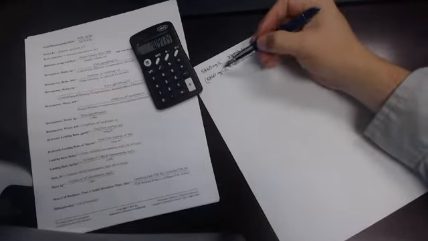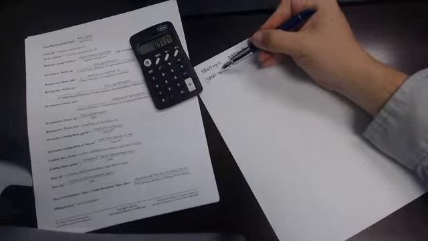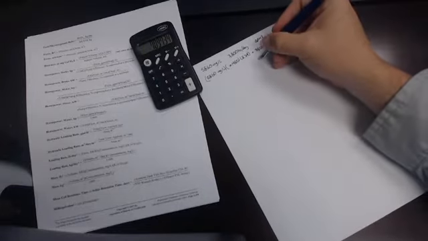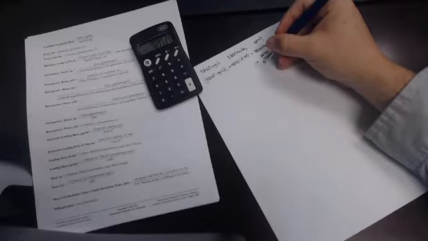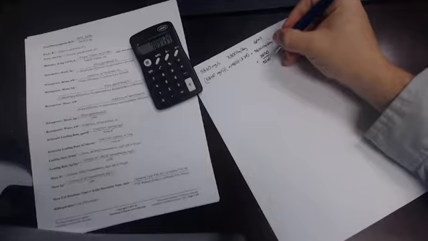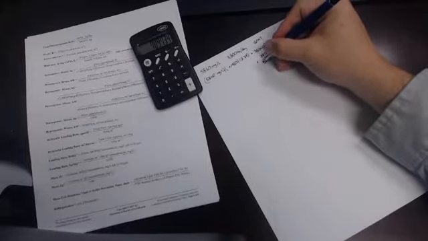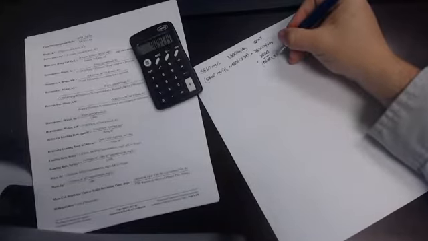All right, so like we've done previously, to get this by itself, we divide across the equal sign. So 3,800 divided by 5,860 times 8.34.